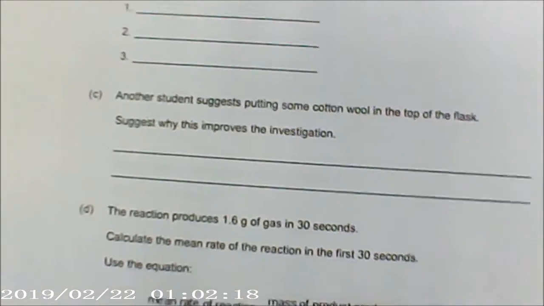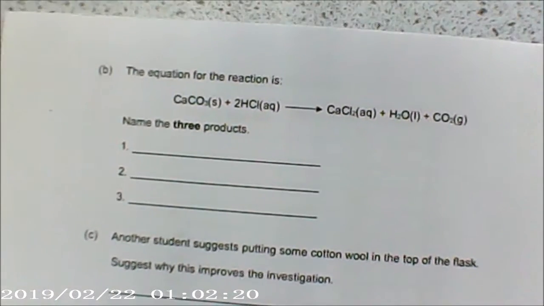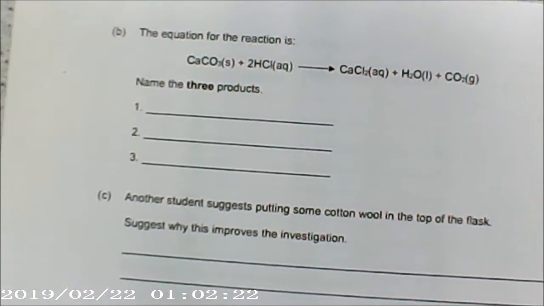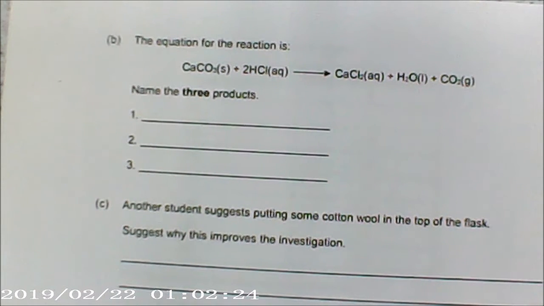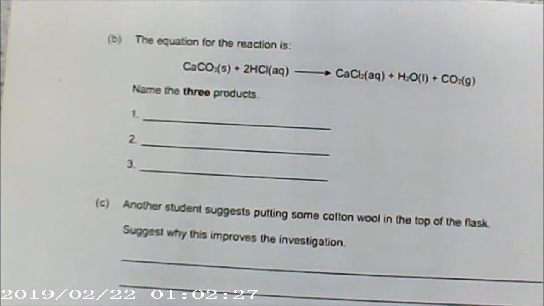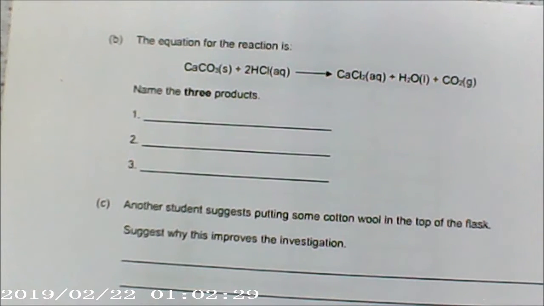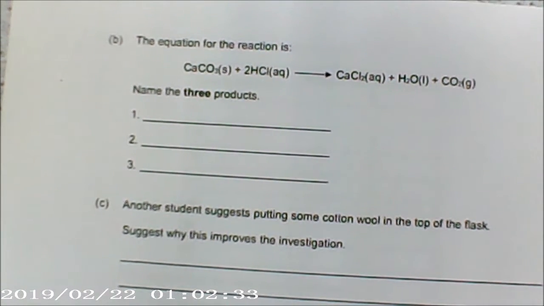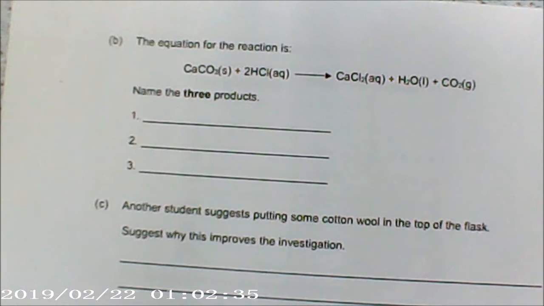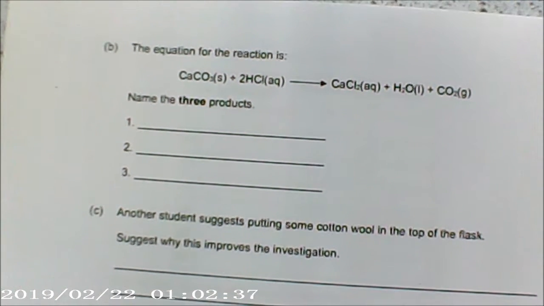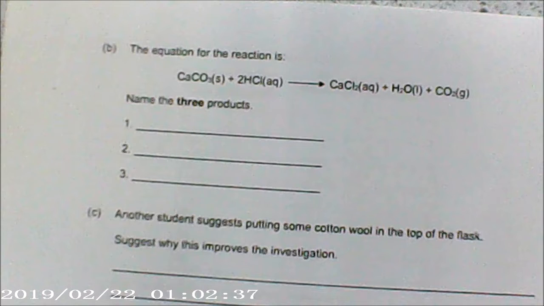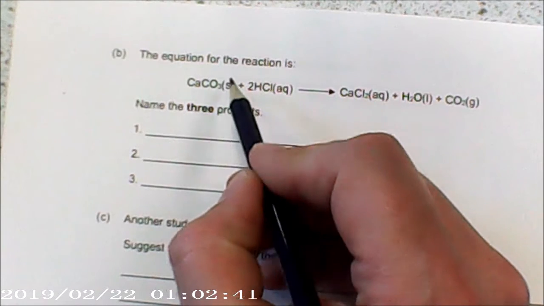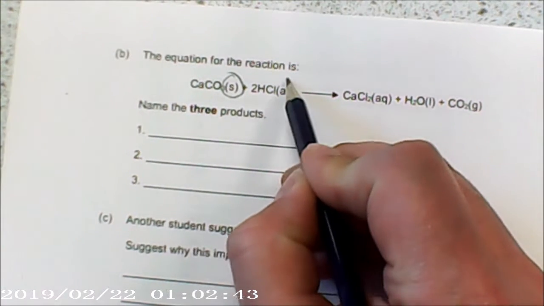Okay, so the next question is now tying in with a chapter on chemical reactions. So the equation for the reaction is CaCO3(s) + 2HCl(aq) makes CaCl2(aq) + H2O(l) + CO2(g). Now these we should be familiar with.